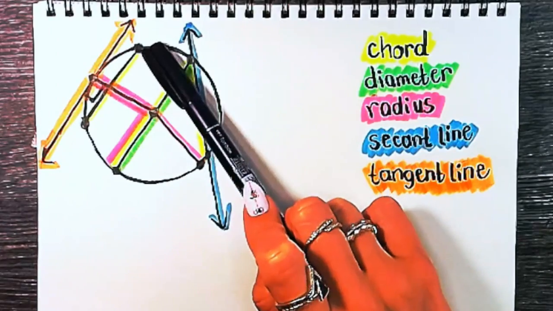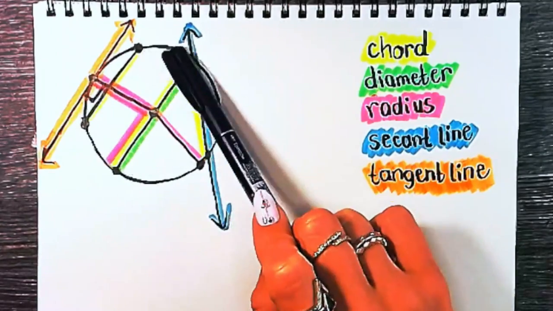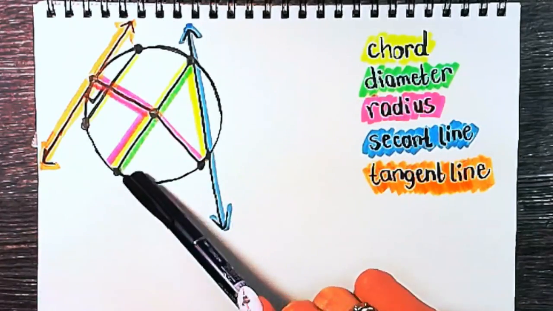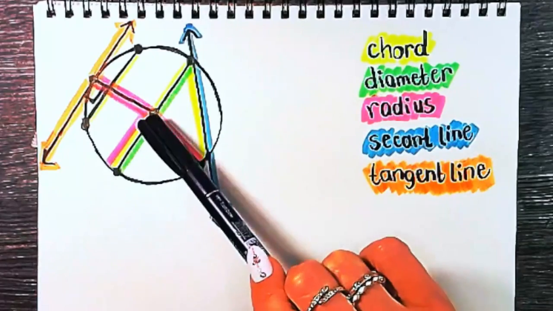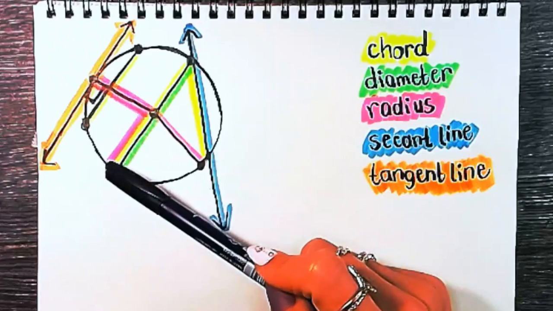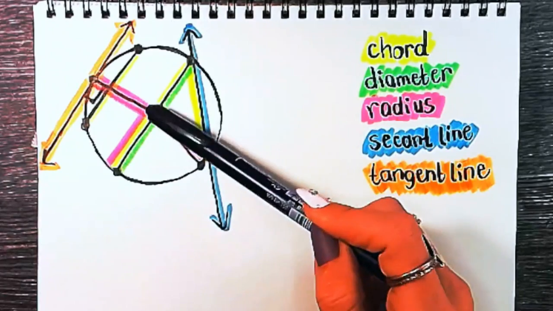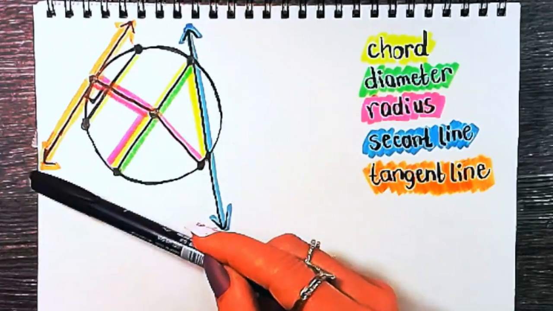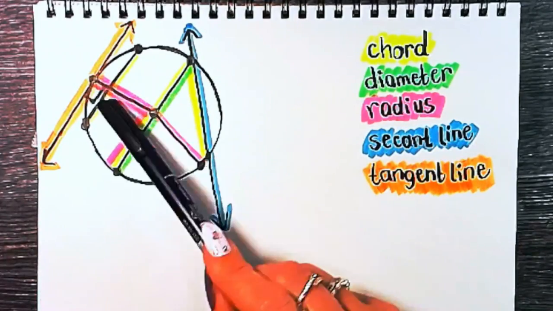A chord is a line segment which has both endpoints on the circumference of a circle. The diameter is a chord, but the diameter more specifically passes through the center of the circle. Radius is half of the diameter. When a radius meets the tangent line, it makes a 90-degree angle.